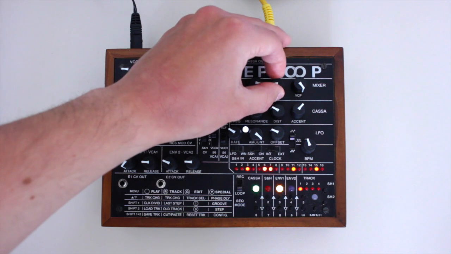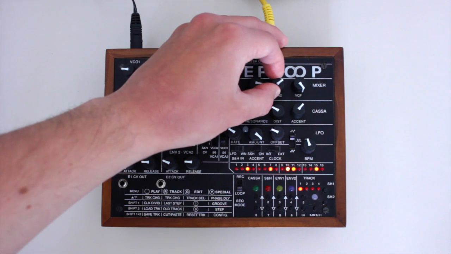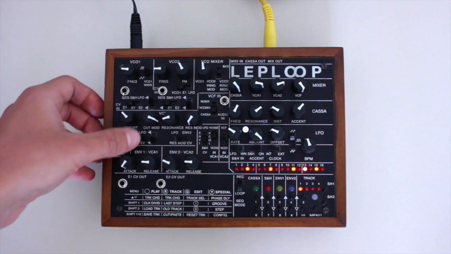And this is really just scratching the surface of the LepLoop, as you can connect the different parts to other gear as well for even crazier possibilities.